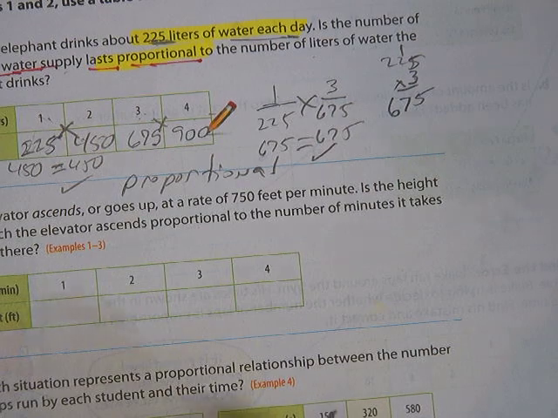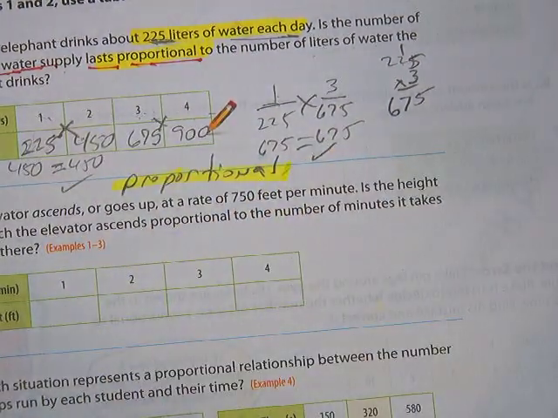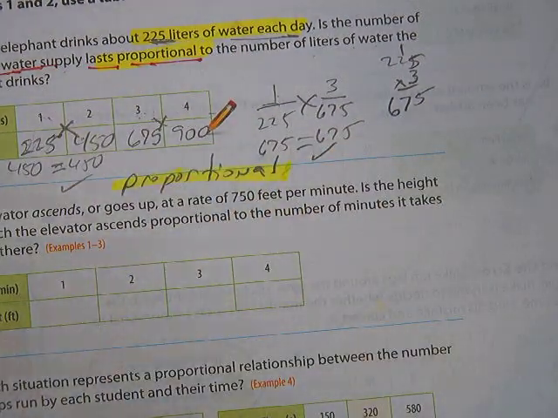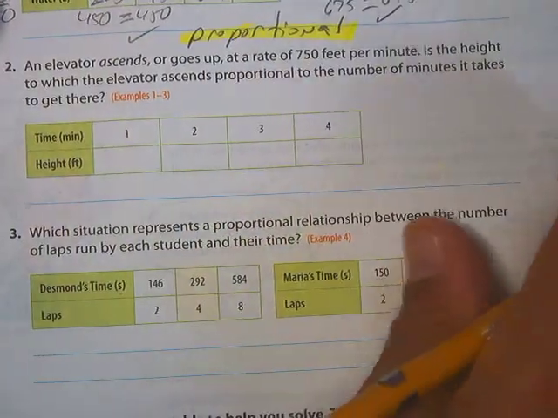So I'm going to put there proportional. Okay, that's my answer. Proportional. So let's get a better highlighter. Here it goes. So the answer is proportional on this one. You must show your work. Let's go to number 2 there.